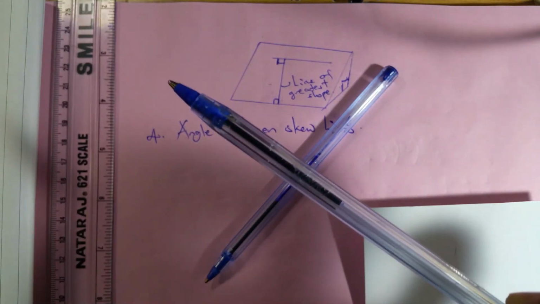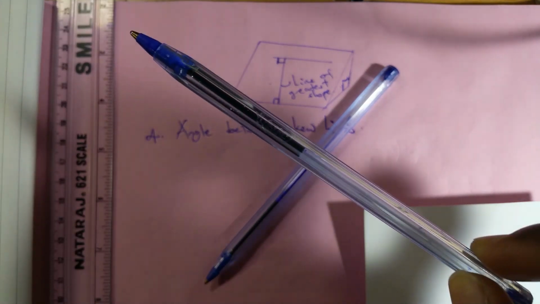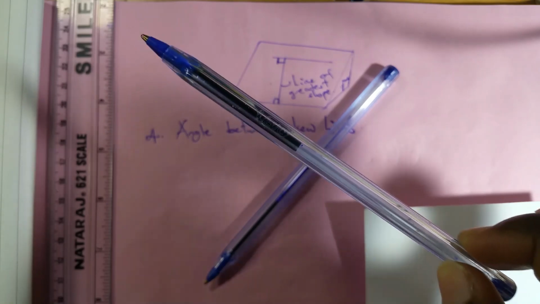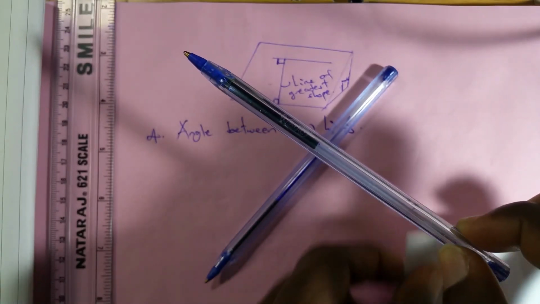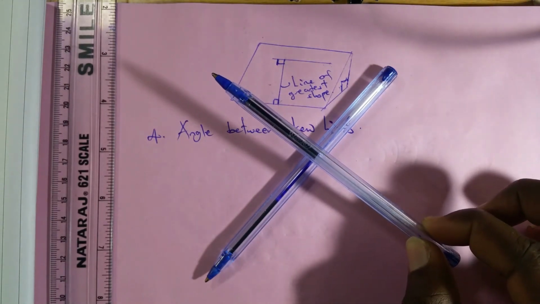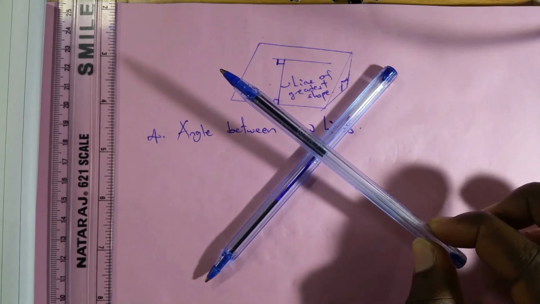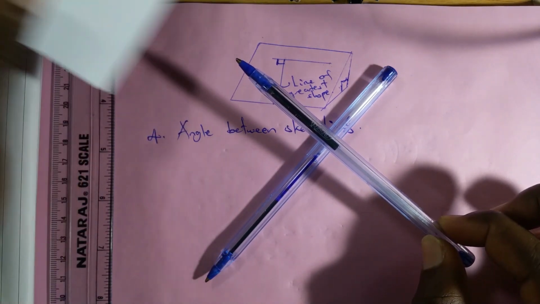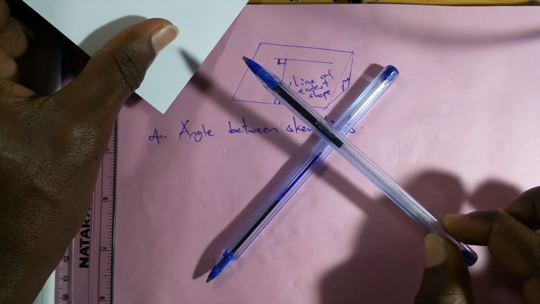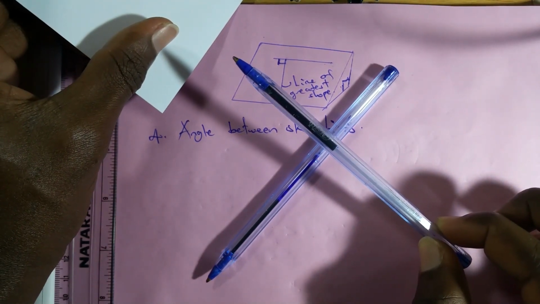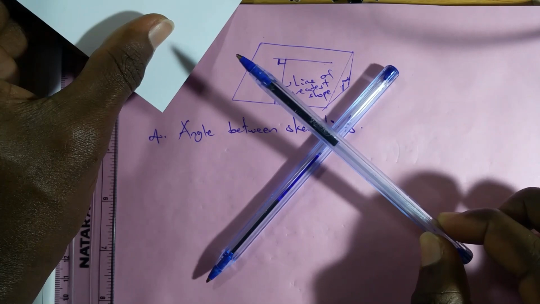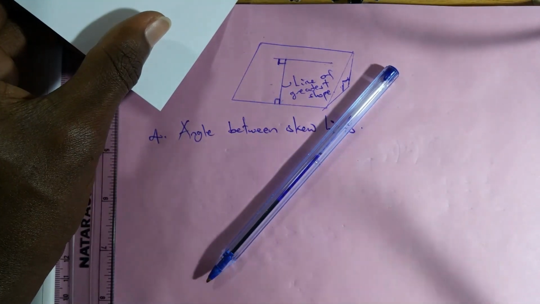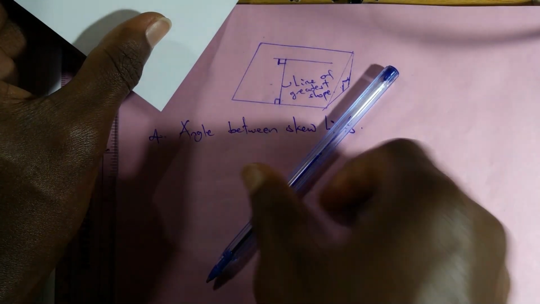Skew lines don't meet, yet they are not parallel because they're in different planes. If they're in the same plane, once they're not parallel, we just know that they're going to intersect. The case of coplanar means same plane. When they're coplanar, or on the same plane, they will intersect. But skew lines don't intersect because they are on different planes.